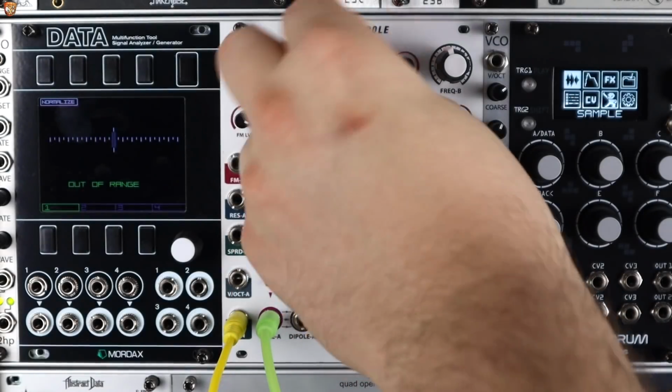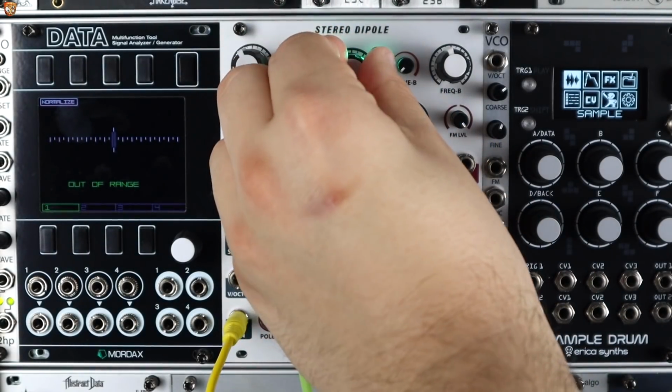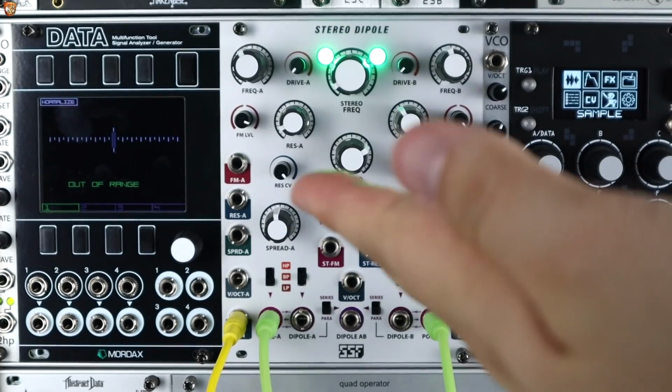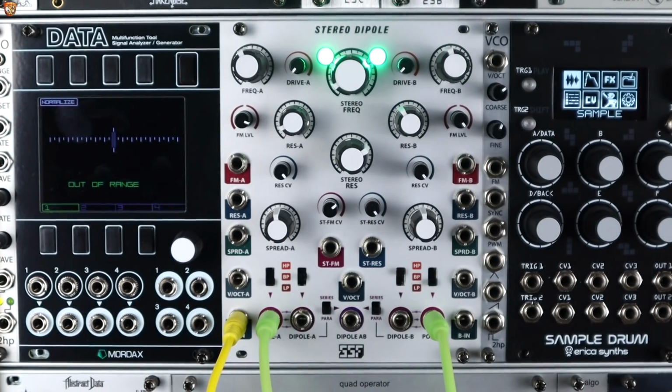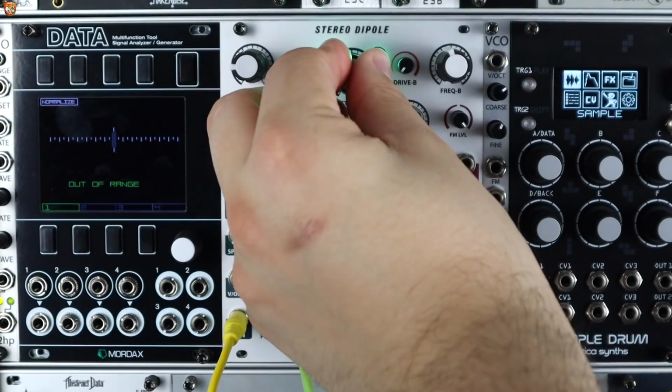So hello, and welcome to this demo of the SSF Stereo Dipole. Let's check out what's to come before we get into it.